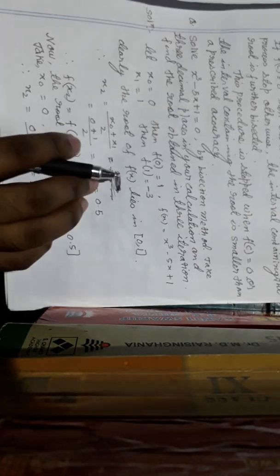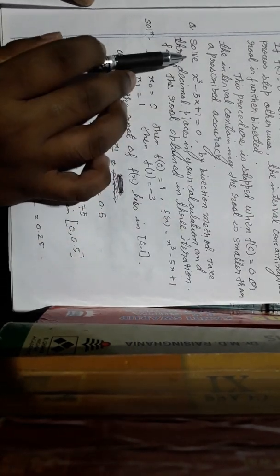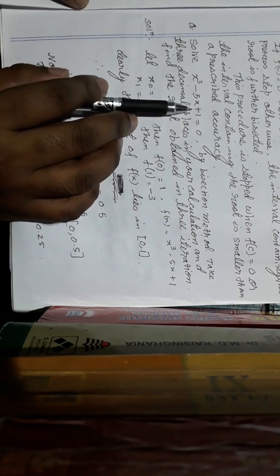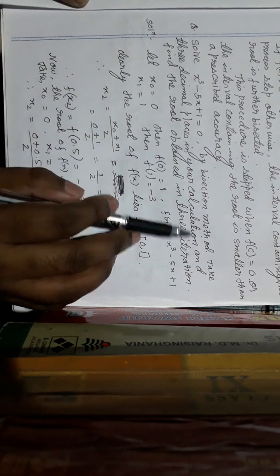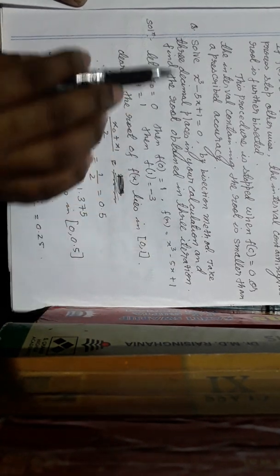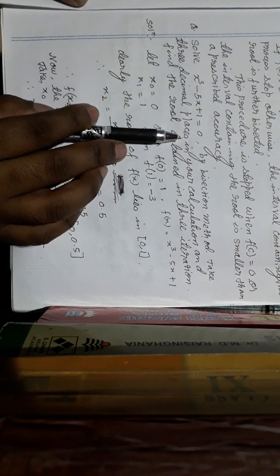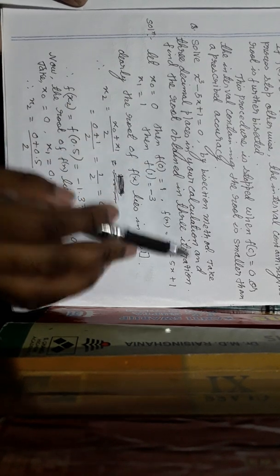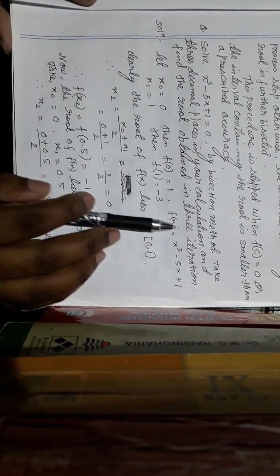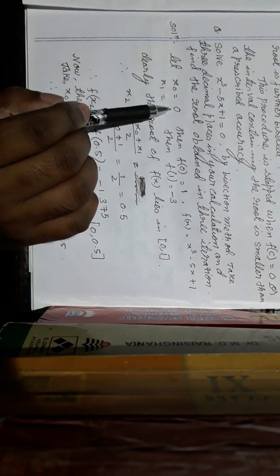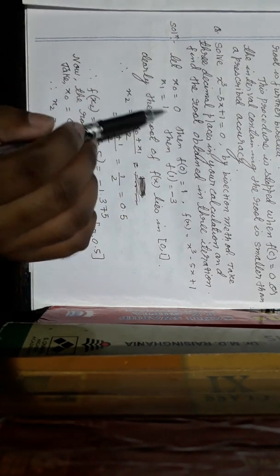So I have taken one example here. Solve x cubed minus 5x plus 1 equal to 0 by the bisection method. Take 3 decimal places in your calculation and find the root obtained in 3 iterations. First of all, we have to give the initial approximations. Here I'm taking x0, because they have not given it, so you have to choose by yourself.